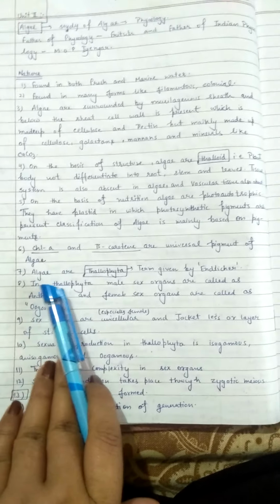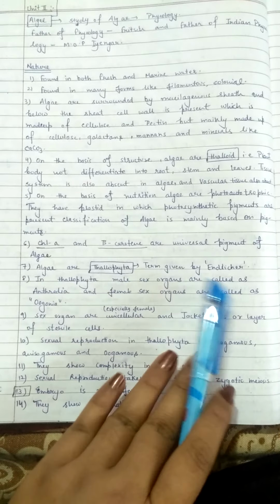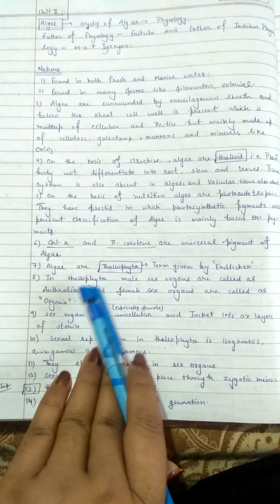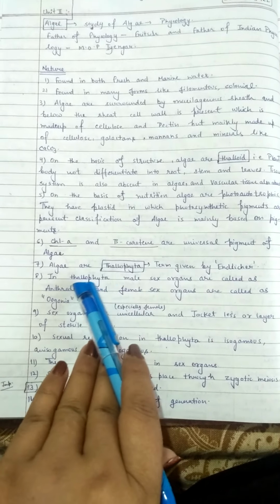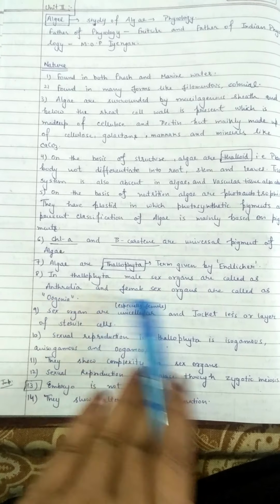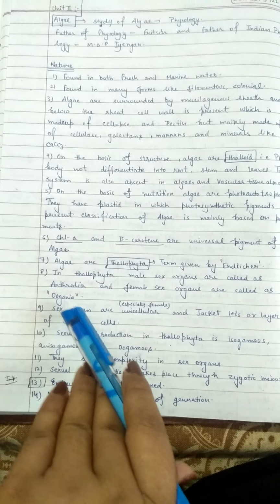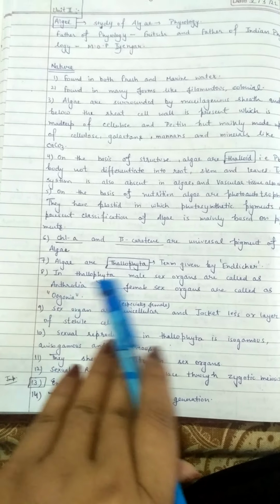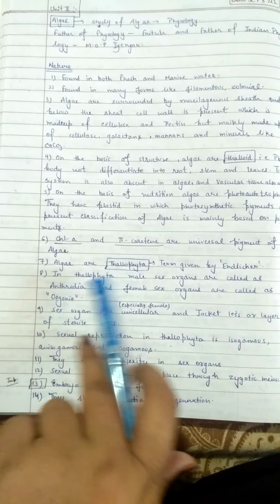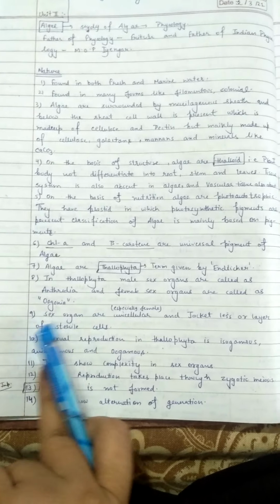Next point is Algae as Thallophyta. This term was given by Endlicher. And the next point is that Thallophyta means thallus-containing plant. Male sex organs are called antheridia, and the female sex organs are called oogonia. These are standard terms used for the male sex organ and female sex organ: antheridia for the male sex organ and oogonia for the female sex organ.